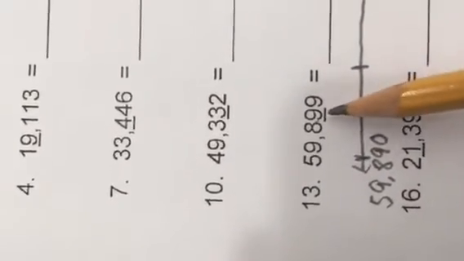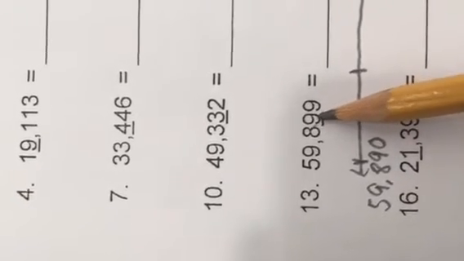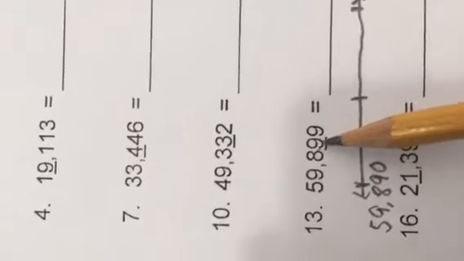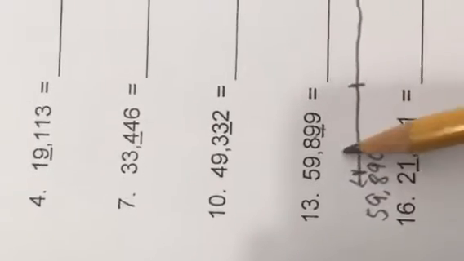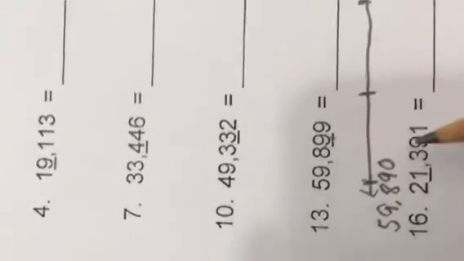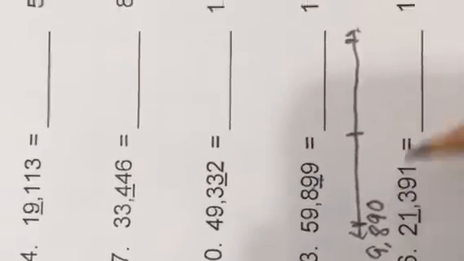Once again, that is because every number to the left of the underlined digit, including the underlined digit, remains the same. Every number to the right of the underlined digit turns into a 0.